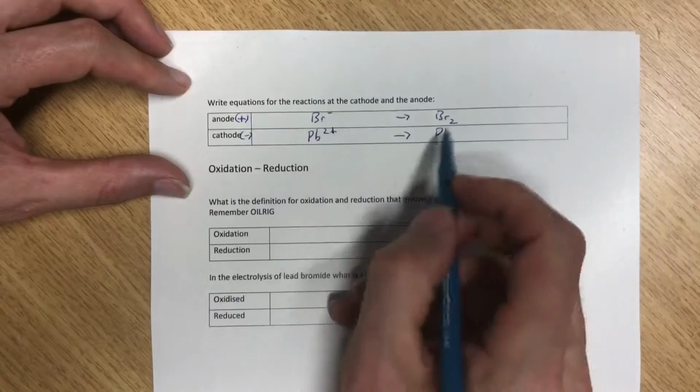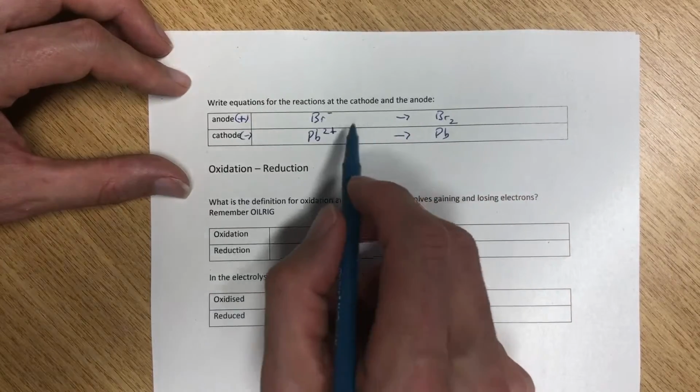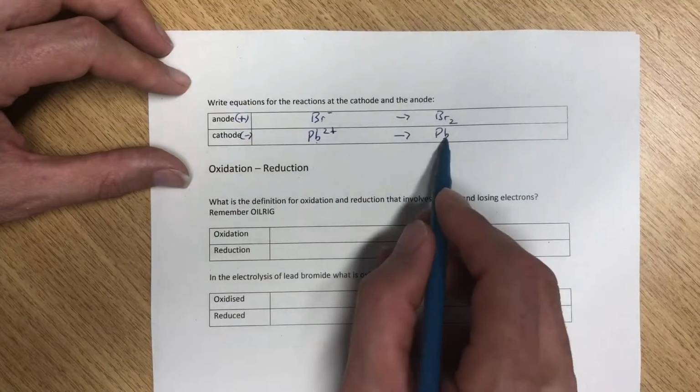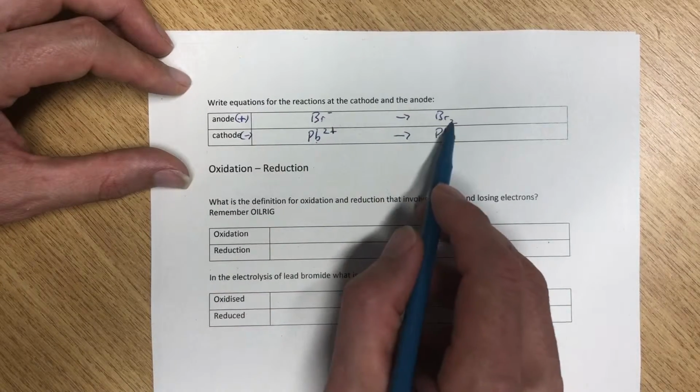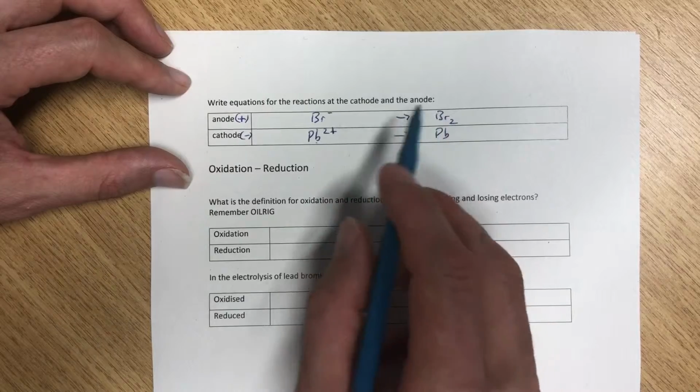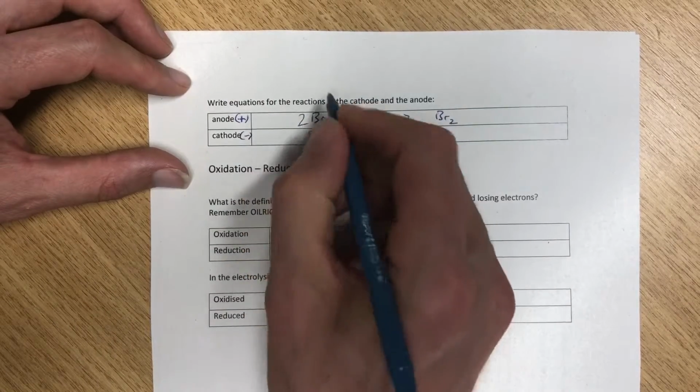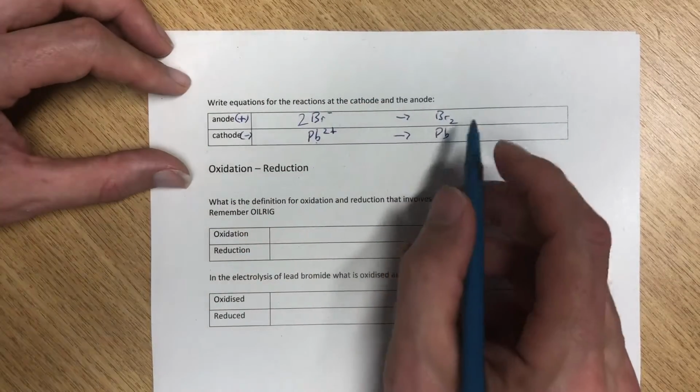Now, the first thing we've got to do with these half equations is balance them out. At the moment this is balanced: we've got one Pb there, one Pb there. But the bromide isn't. One bromide, two bromines. So that's not balanced. We're going to need two bromide ions to make one bromine molecule.